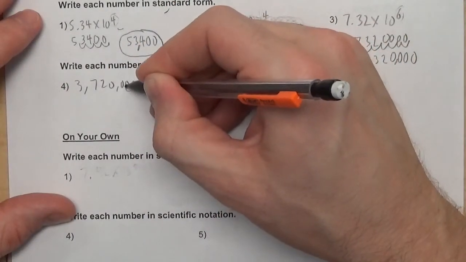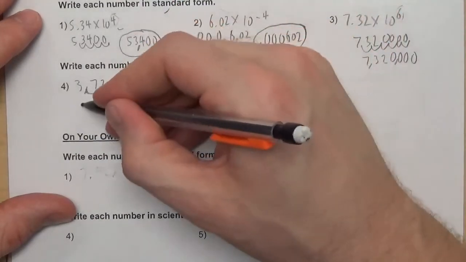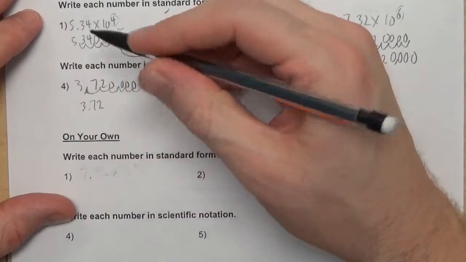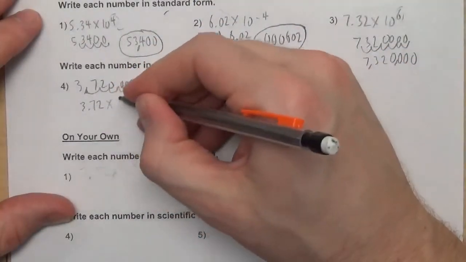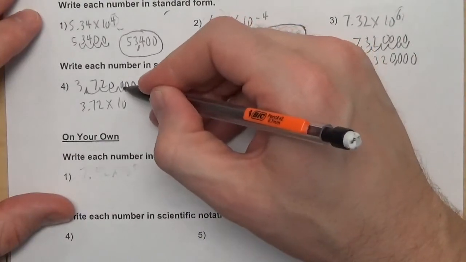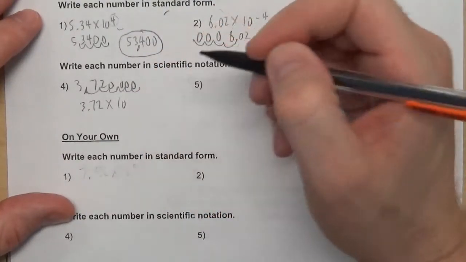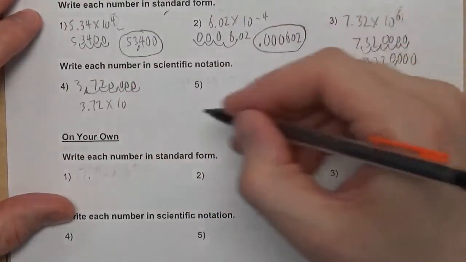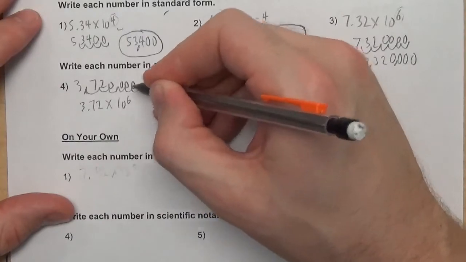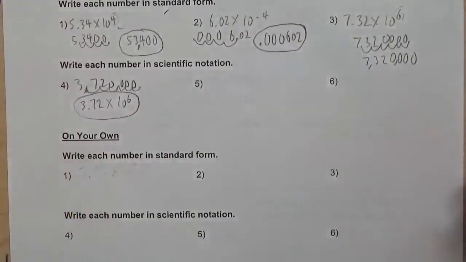So we're going to go 1, 2, 3, 4, 5, 6 spaces, and we end up with 3.72. See, 3.72 is a number between 1 and 10 times 10 to the, and we moved 1, 2, 3, 4, 5, 6 spaces. So it's going to be an exponent of either positive 6 or negative 6, because this was originally a large number. It's going to be a positive 6. So 3.72 times 10 to the positive 6th power.